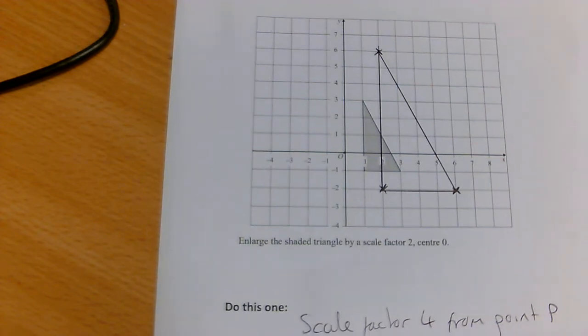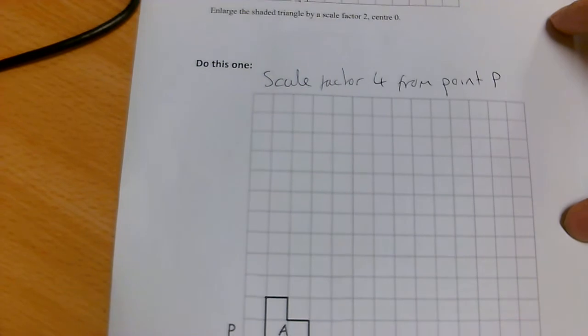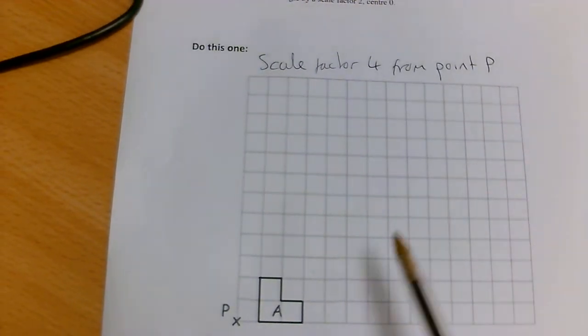So what I want you to do on the PDF you'll see on EduLink is this question, and on this one you want to enlarge this shape by scale factor 4 using that point P as your center. So do this question.